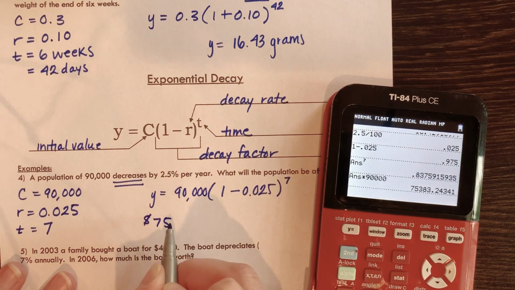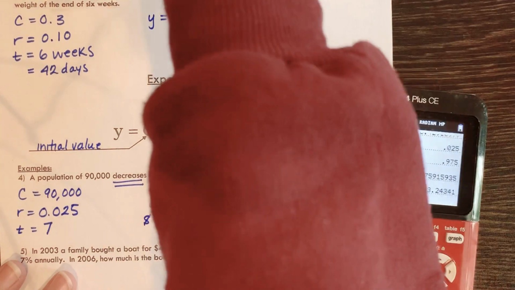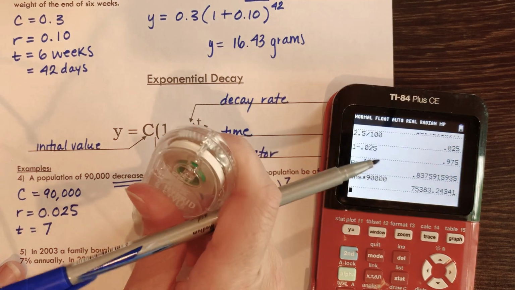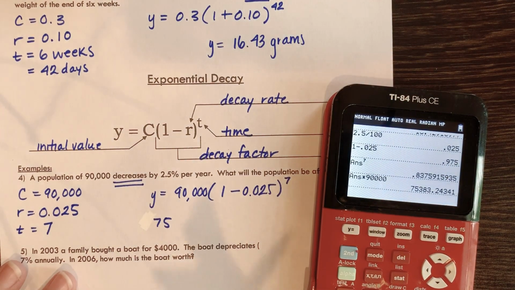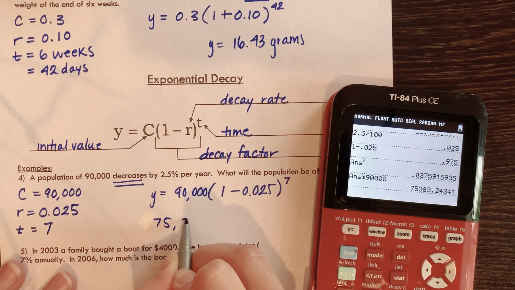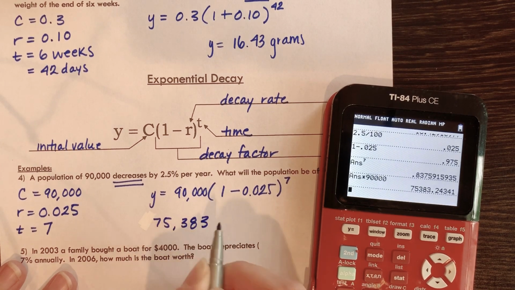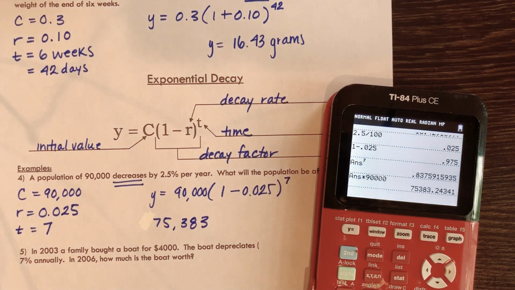Should my value be smaller? Oh, it's not money, it's just a population. Should my number be smaller? Yes, it's saying the population decreases. So it absolutely should be smaller. Also, I'm probably rounding to the nearest whole number because it's a population. Okay, that'll probably be indicated in the problem. But for money, we rounded to 2 decimal places because it's money. Anything involving people, we would round to a whole number.